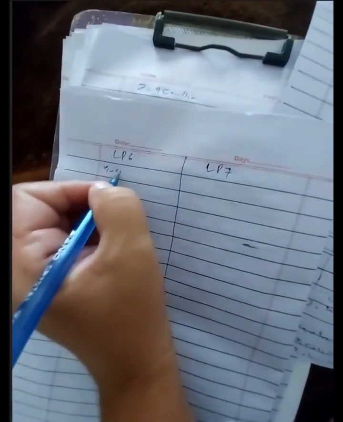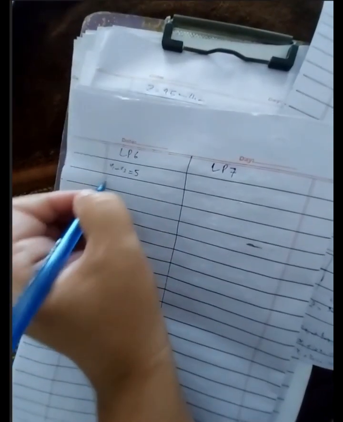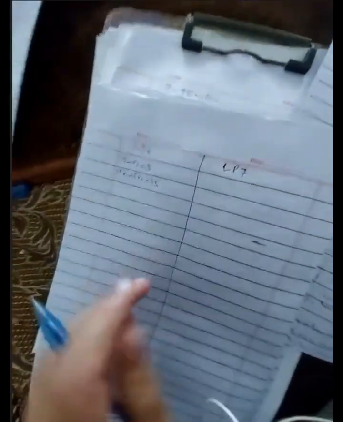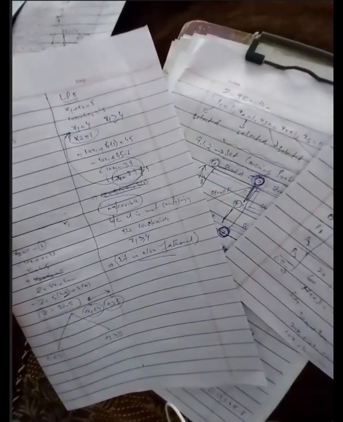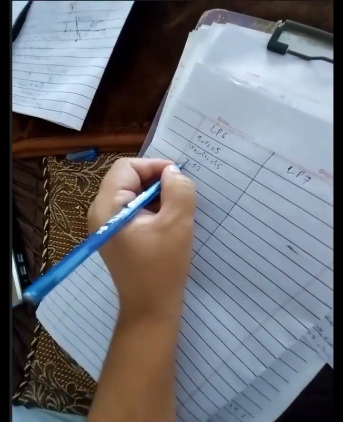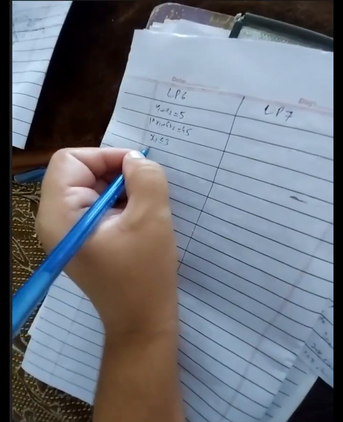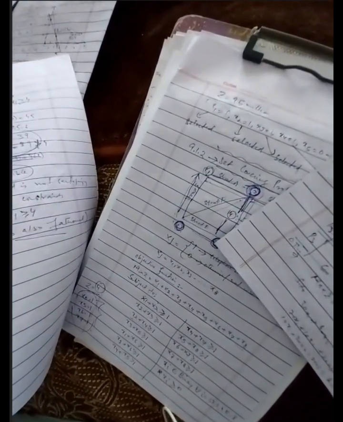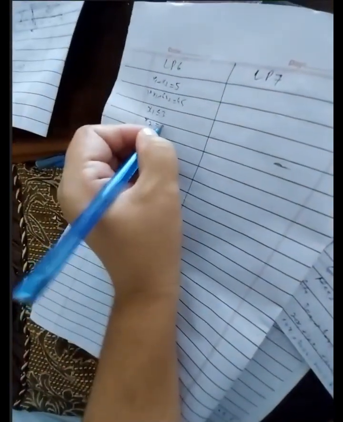Now here we have x1 plus x2 is equal to 5 and 10x1 plus 6x2 equal to 45, and also we have x1 greater than or equal to 3, and x2 equal to 0.